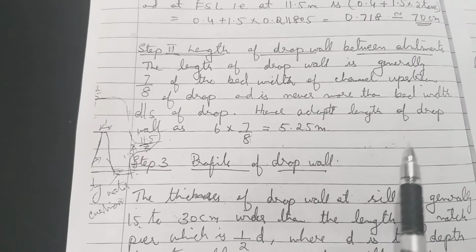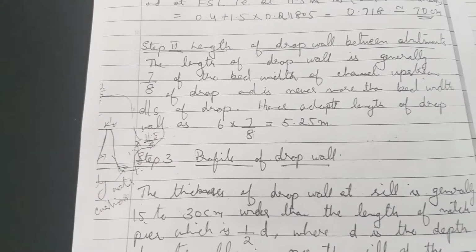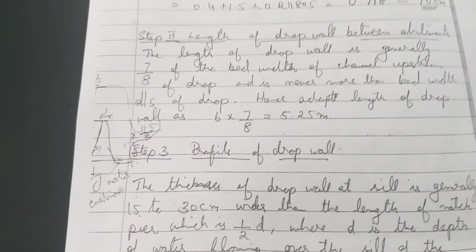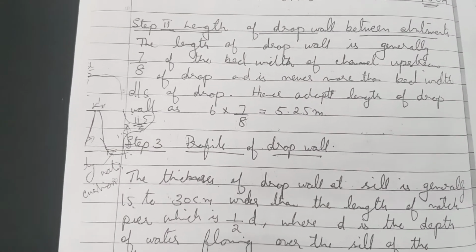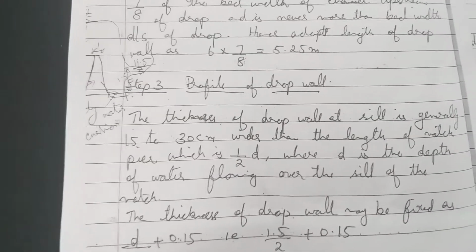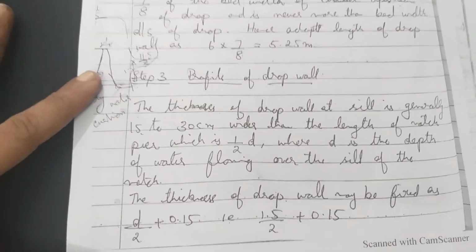Hence, adopt the length of drop wall as 6 into 7 by 8, equal to 5.25, where 6 is the bed width of the channel upstream. The next step is step 3, profile of the drop wall.